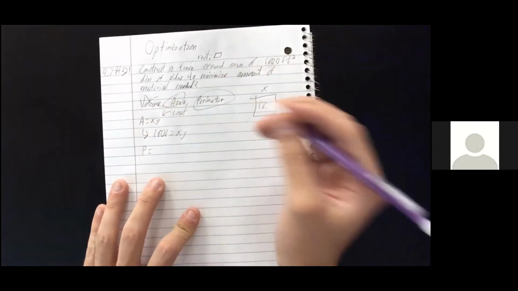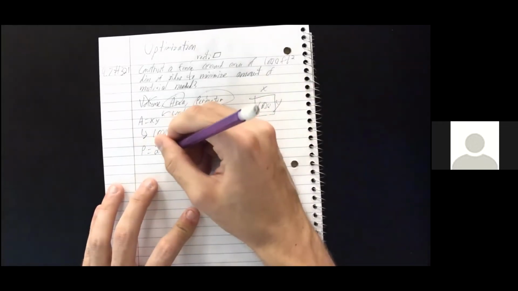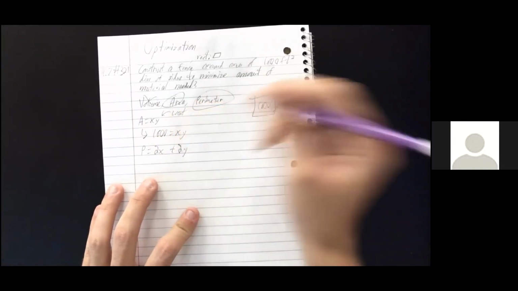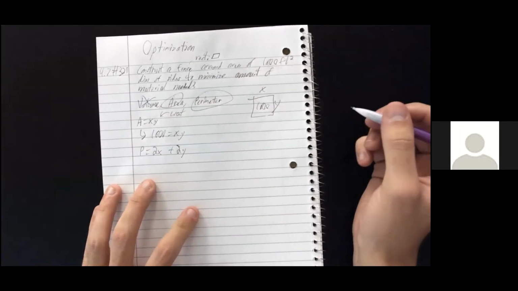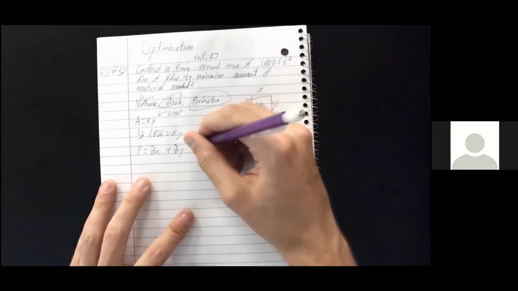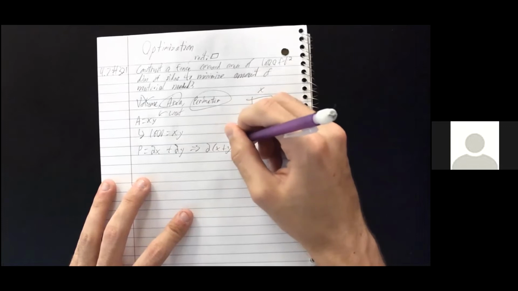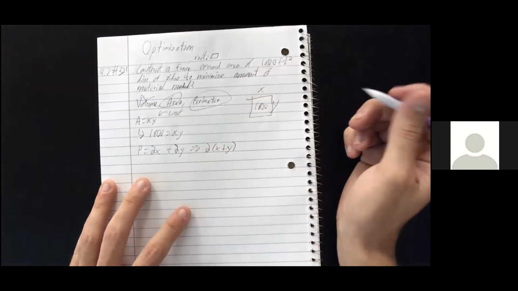Now we need the perimeter, right? So perimeter is just x plus y plus y. So that would be 2x plus 2y. Awesome. And then we can change this to be like 2x plus y, right? Neat. Actually, I want to keep it as just this.